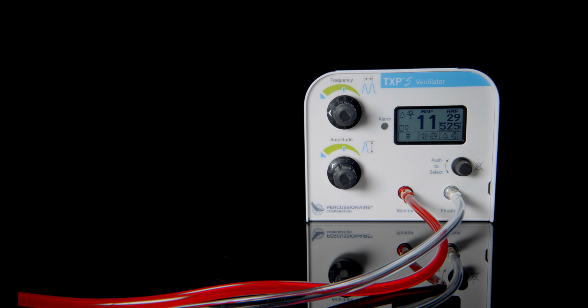The frequency control will increase or decrease the high frequency rate of the pulses. In general, the starting high-frequency rate for adults is 500 pulses plus or minus 15. The multimeter display will always be the actual parameters of ventilation that the patient is receiving. The second parameter is amplitude. This refers to the size of the pulse and is displayed on the multimeter in the top right corner.